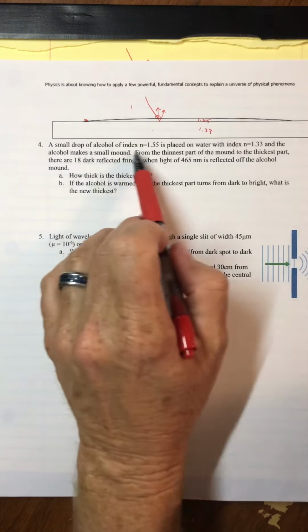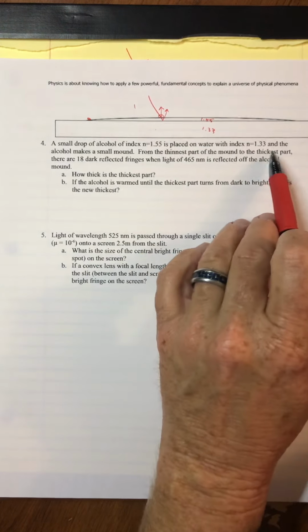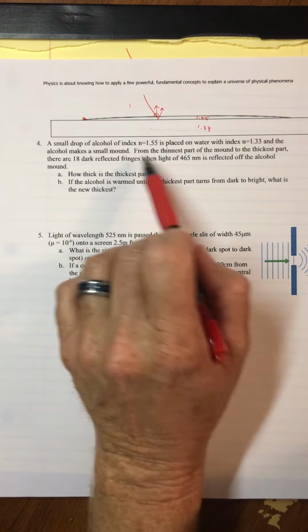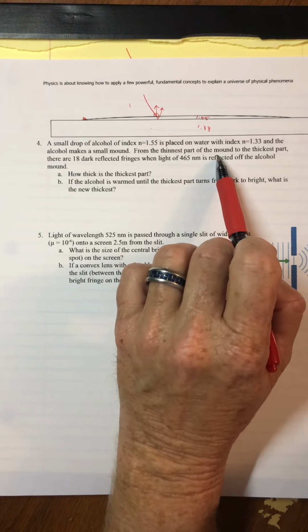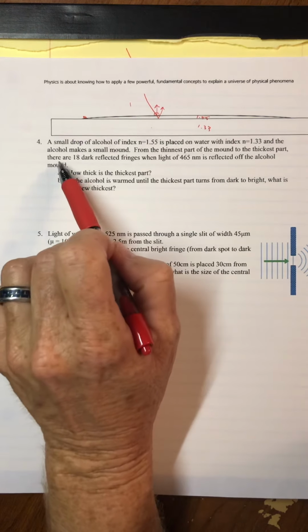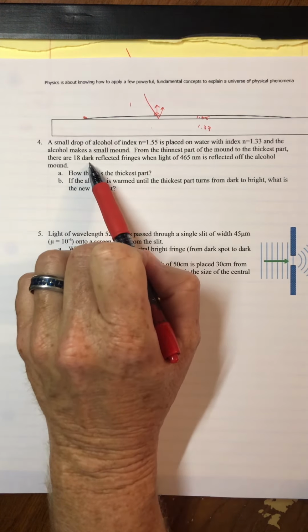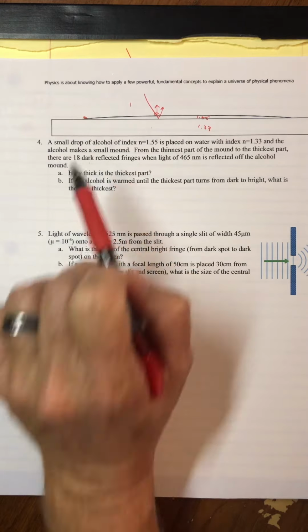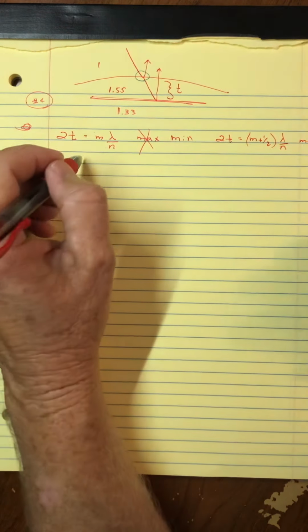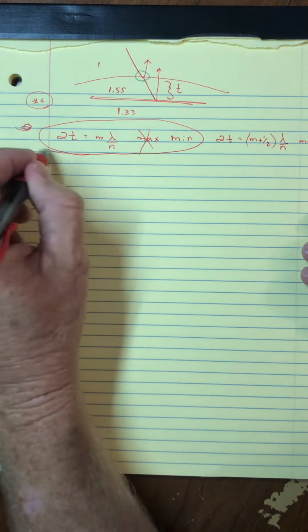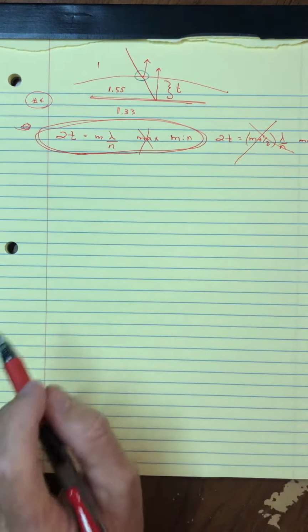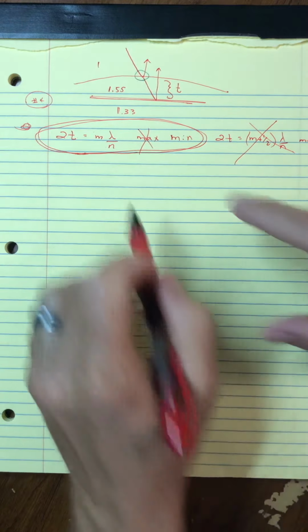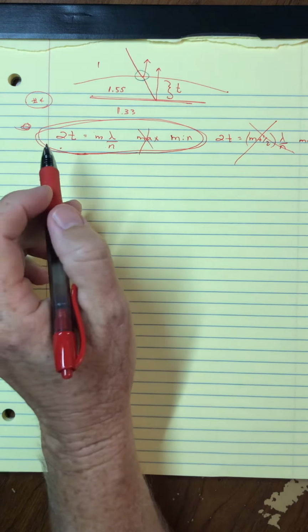A small drop of alcohol is placed upon water. The alcohol makes a small mound. From the thinnest part of the mound to the thickest, there are 18 dark fringes, so I want minimum, and reflected. So that would be this equation. Yeah, so I don't need to write out the others. I didn't even need to write out that one. And so for this problem, I'm interested in this equation.